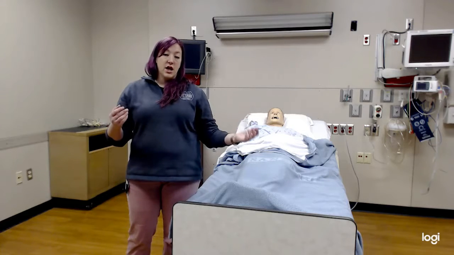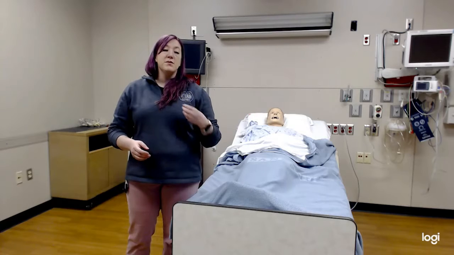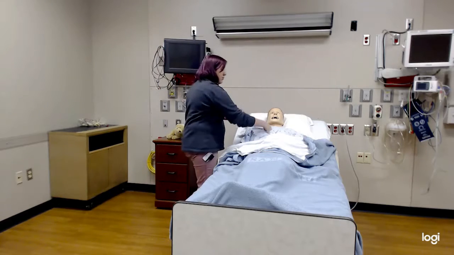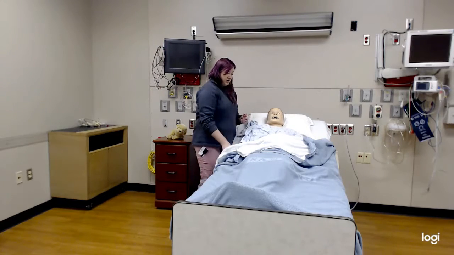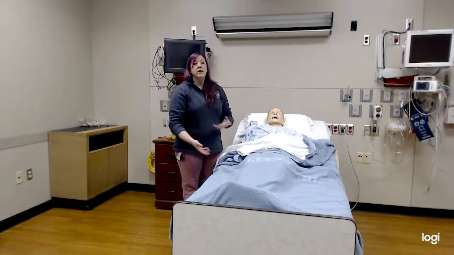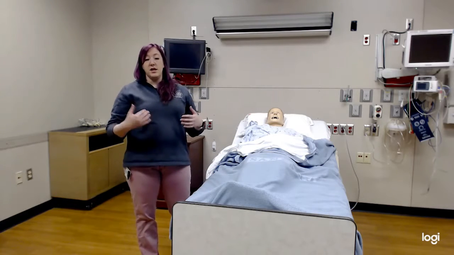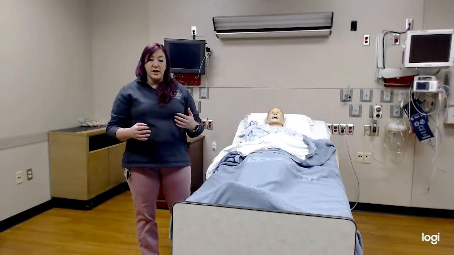If they're looking around paying attention before I even talk to them, they're watching me approach them, I know they're alert. If it takes me talking to them for them to open their eyes and talk to me, then they're verbal. If I have to sternum rub them, if I have to pinch their nail bed, then they're responsive to pain. If I can't get them to talk to me even with a painful response, then they're unresponsive.